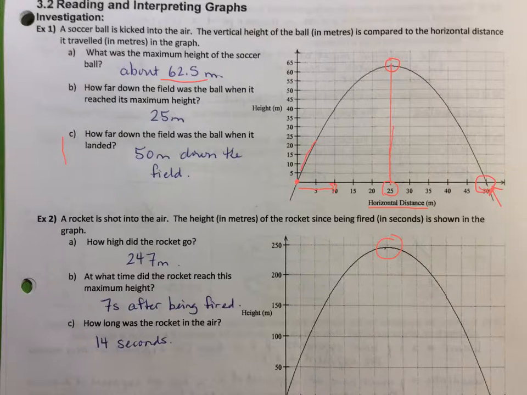As long as they're reasonable, when you're reading from a graph like this, you just kind of have to ballpark it. And then what time did it reach the maximum height? If you follow that down to where that axis was, it matches up with 7 seconds after being fired. So along the bottom here we have time. So this is our time axis. And then we check to see how long it's in the air. We're looking for this point where the height becomes 0 again. And a height of 0 means it's at the ground and it's no longer in the air. So that was at 14 seconds.